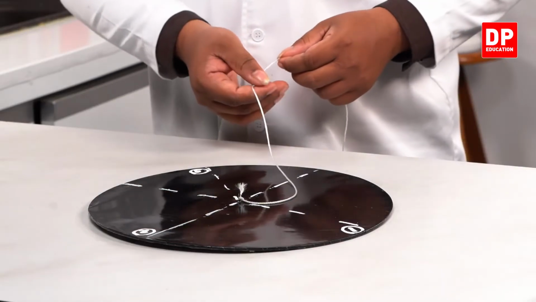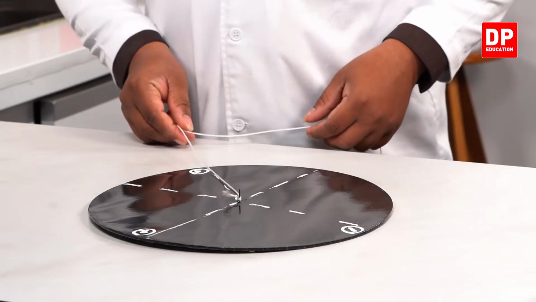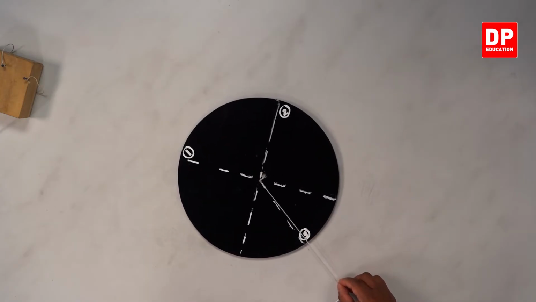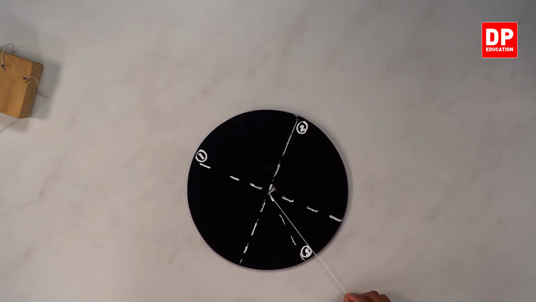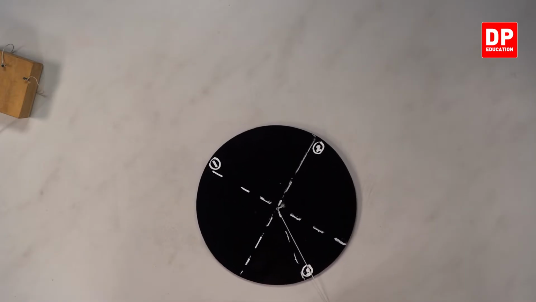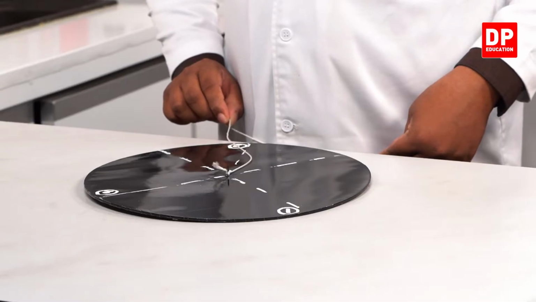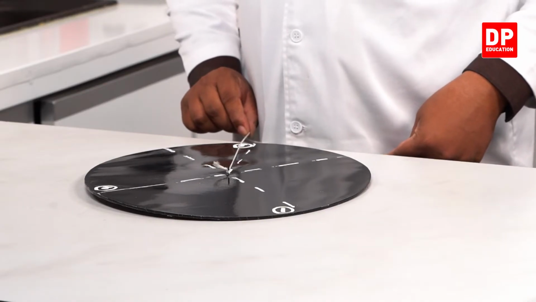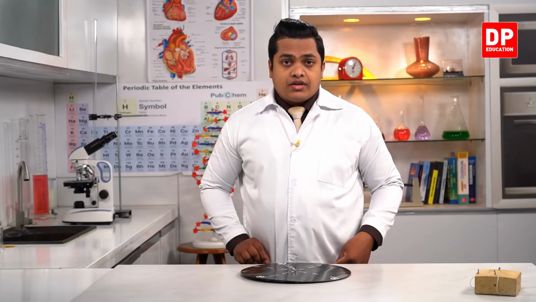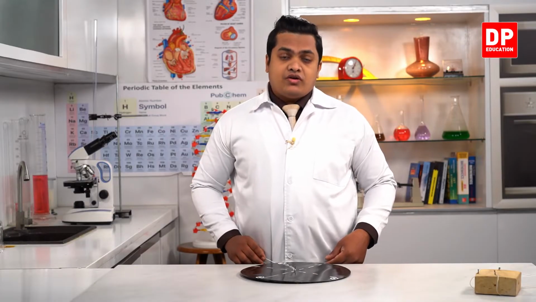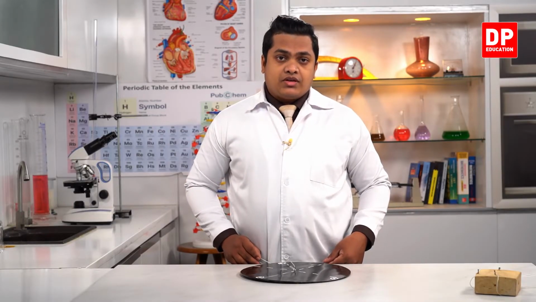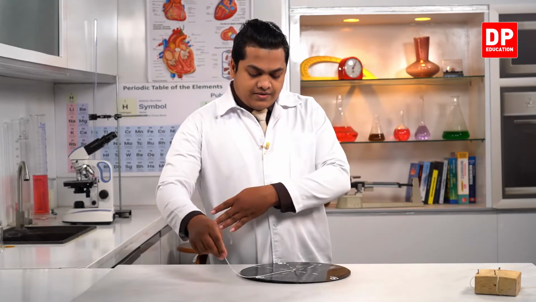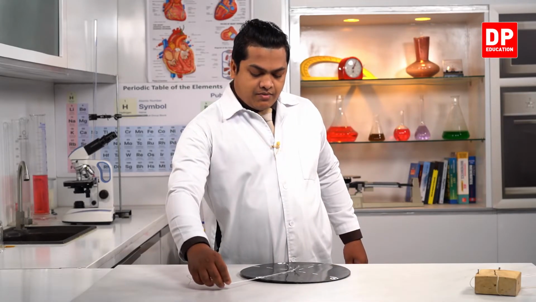Now I'm going to change the direction, number 3. As you can see here, now the object is moving towards number 3, the thread is pointing towards number 3 and the direction of the motion is also towards number 3. Now once again, number 2.